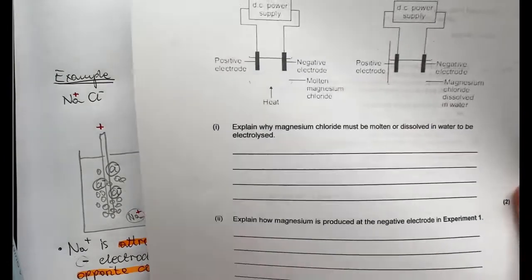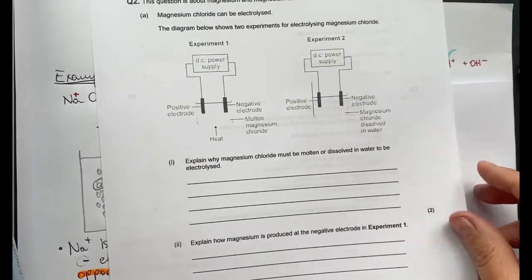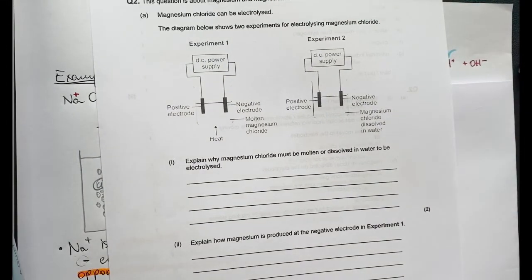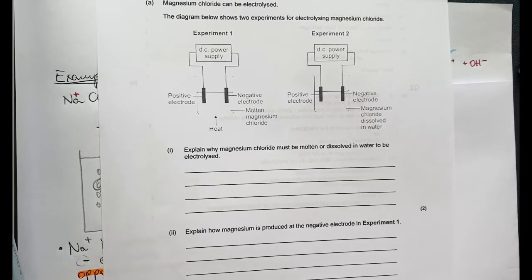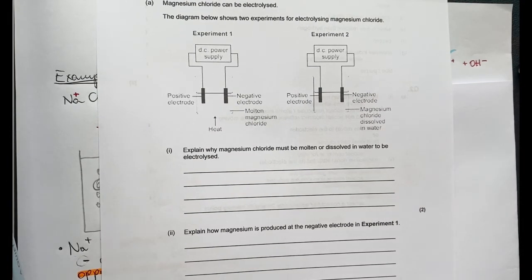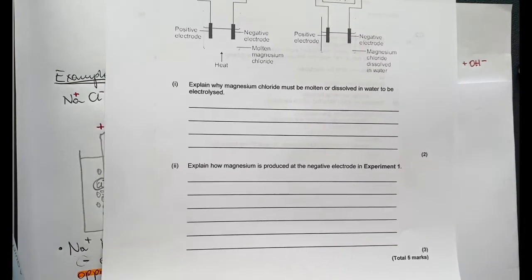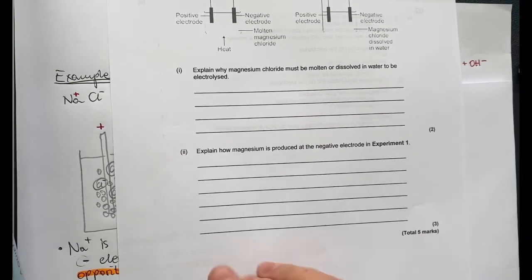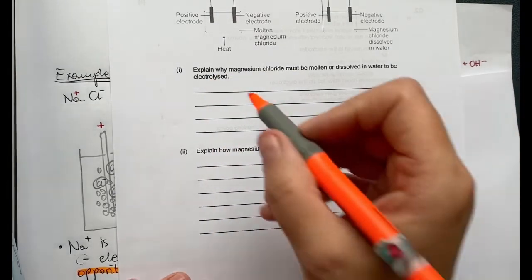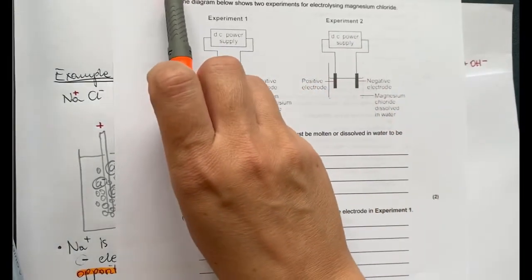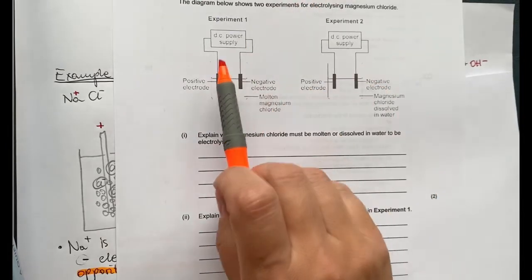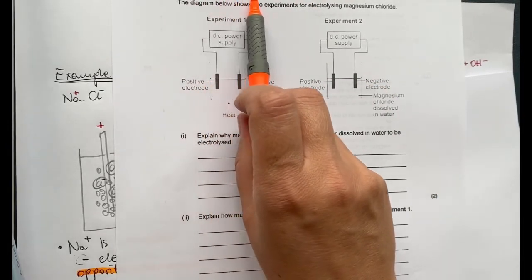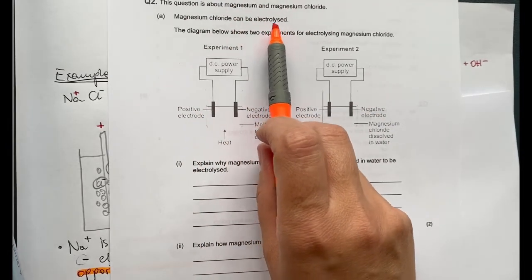Now, foundation and higher students, you've got different types of questions, but one of the questions is exactly the same. It's the question about magnesium chloride, and there are 2 questions. So let's go from the beginning. This question is about magnesium and magnesium chloride. Magnesium chloride can be electrolyzed.